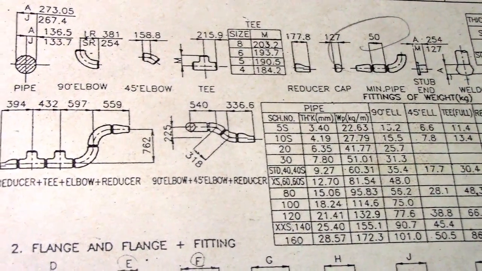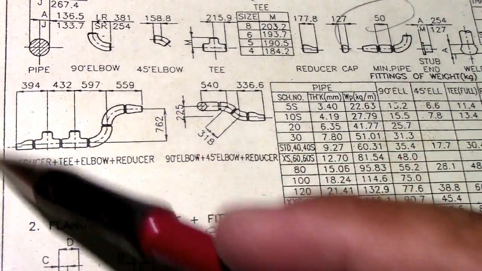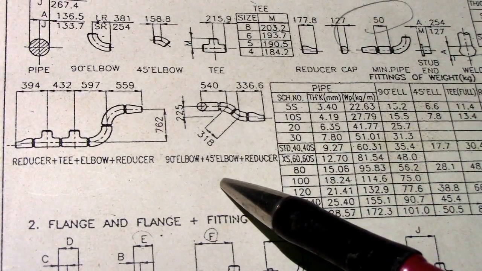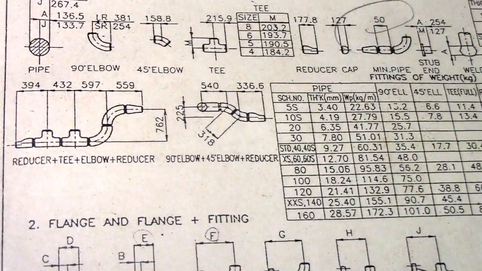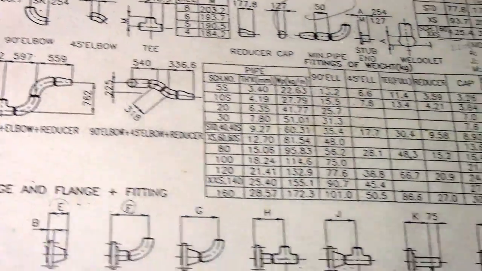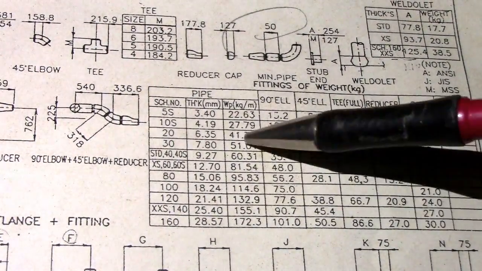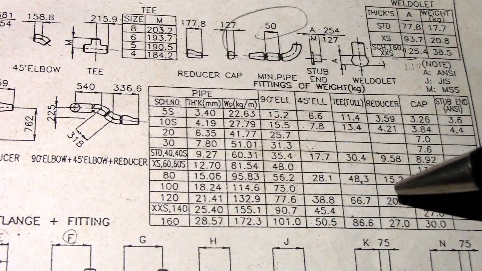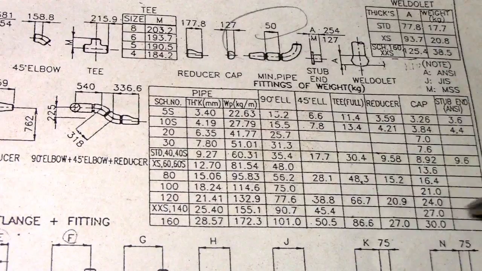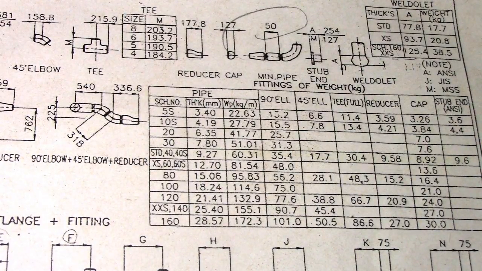And of course, for the 10 inches, we have the dimension of fittings to fittings. So this is also fittings to fittings. And we have a box for the schedule, thickness, and kilogram per meter. So this is the weight. Okay, take note of all these, guys. This is important. And weld it by thickness and also by weight.